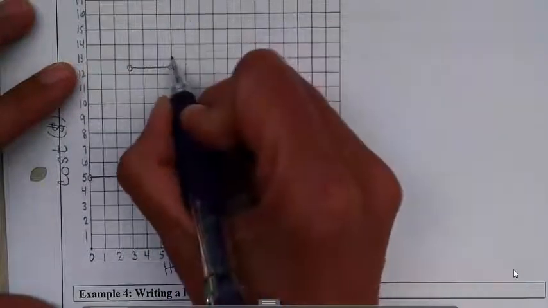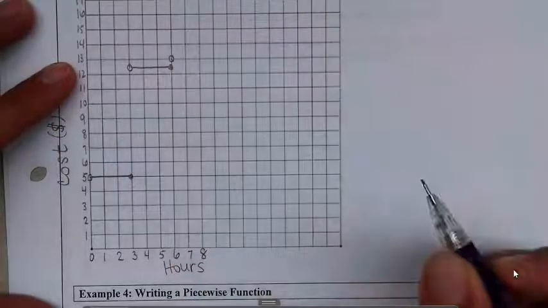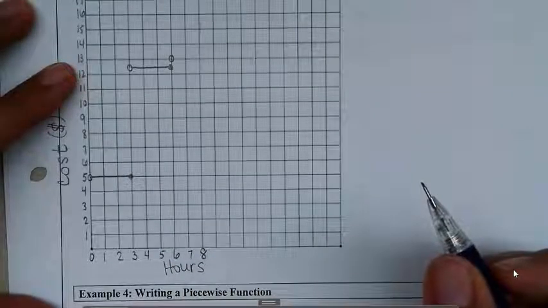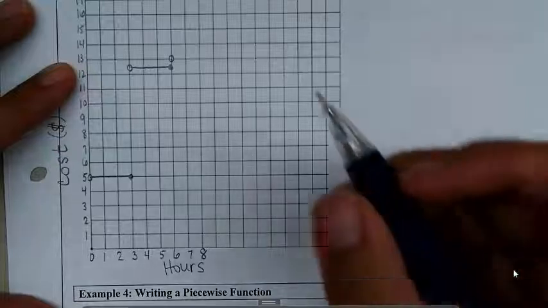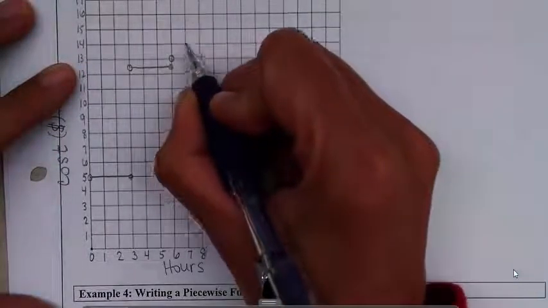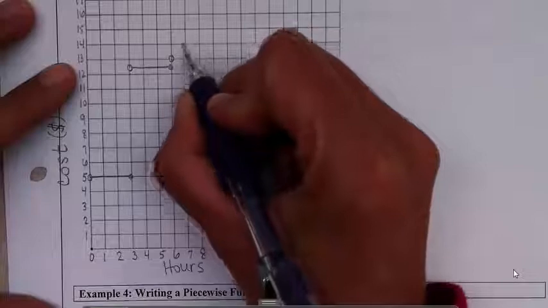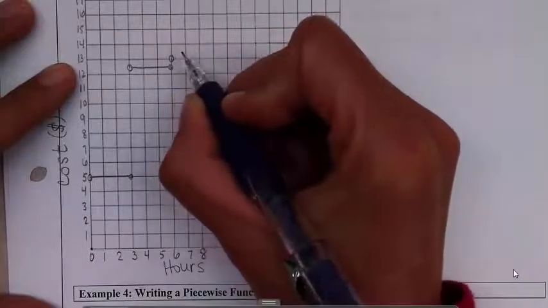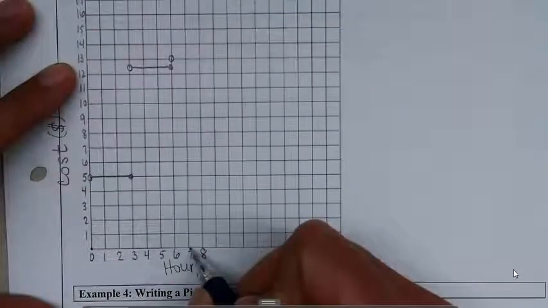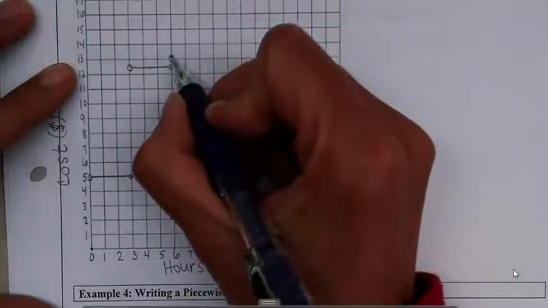But as soon as 6 hours is up, now I'm jumping up to $13. And then it's going to jump up and continue on $3 an hour after 6 hours, right?